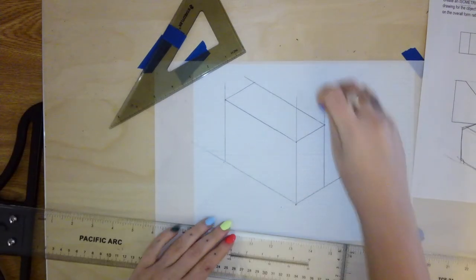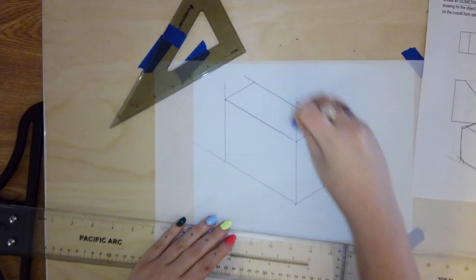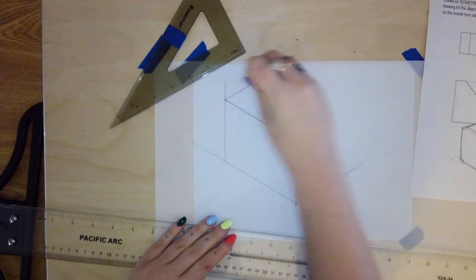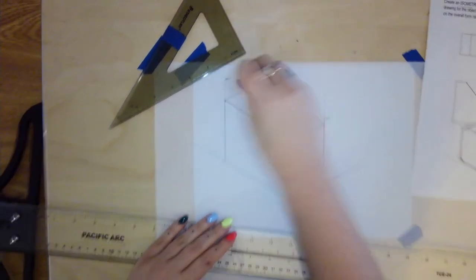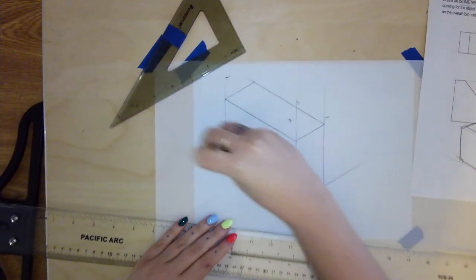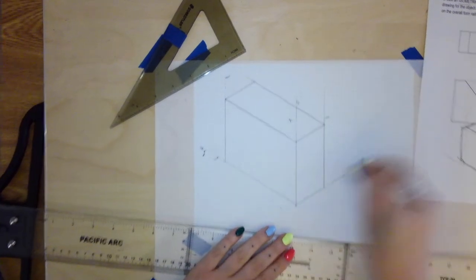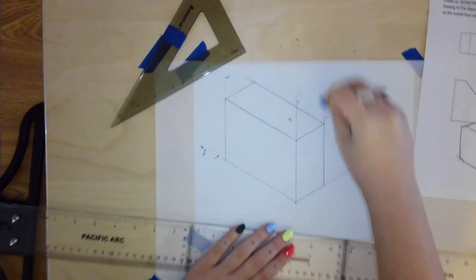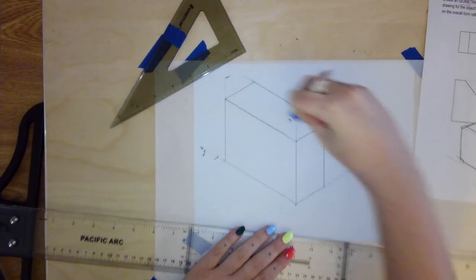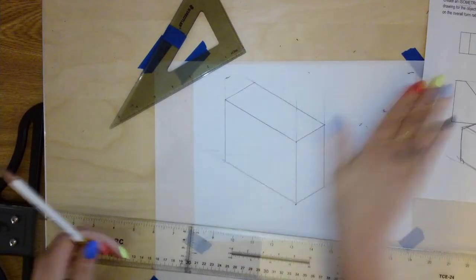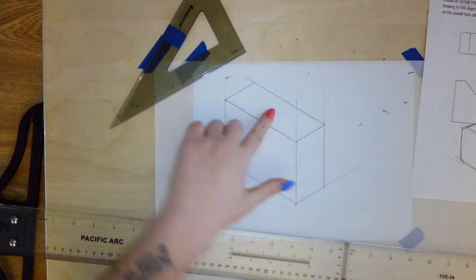So based off of the shape, I'm making a rectangular prism that gives equal emphasis to my front, my top and my side view.